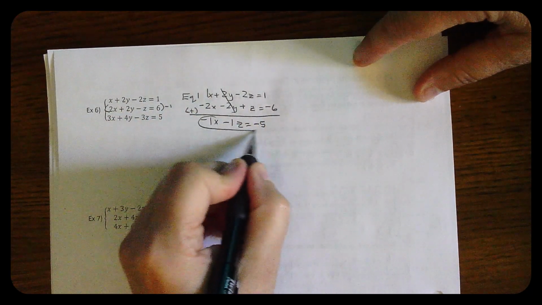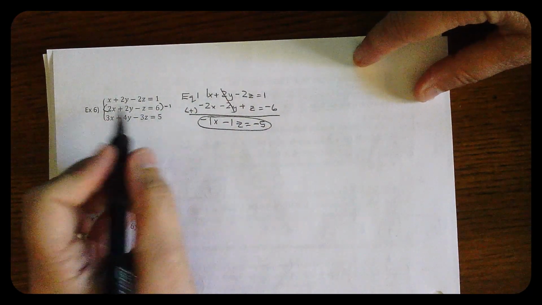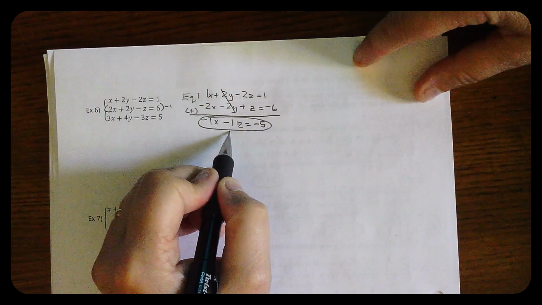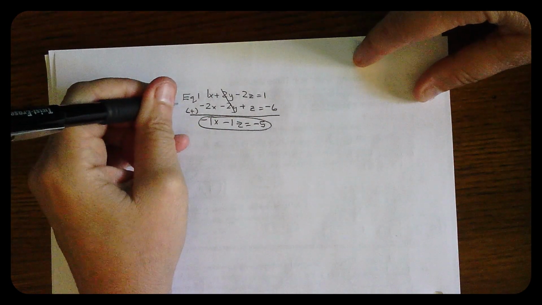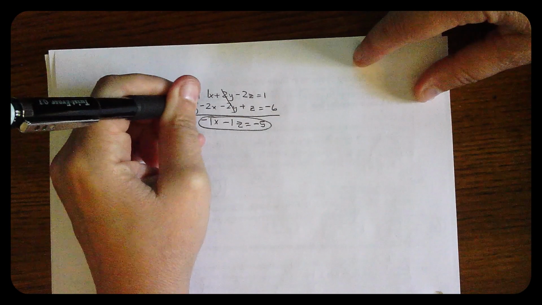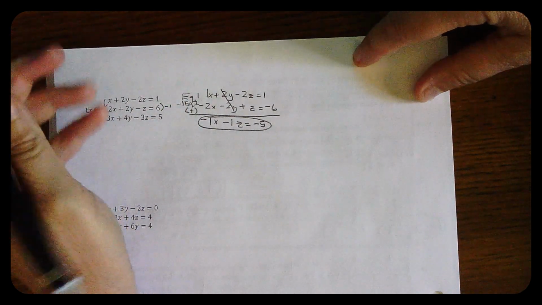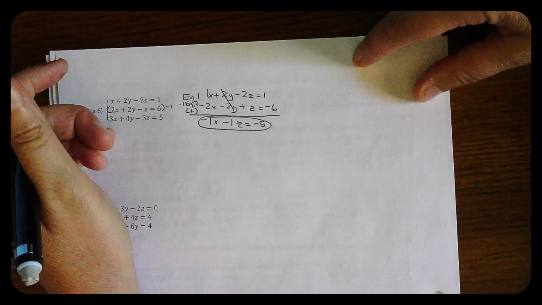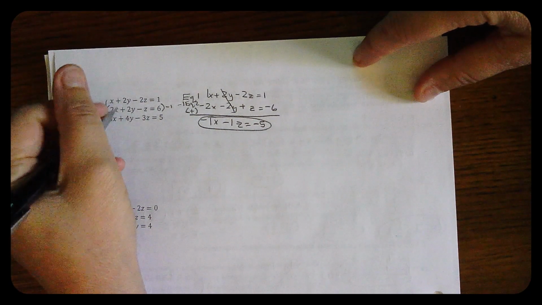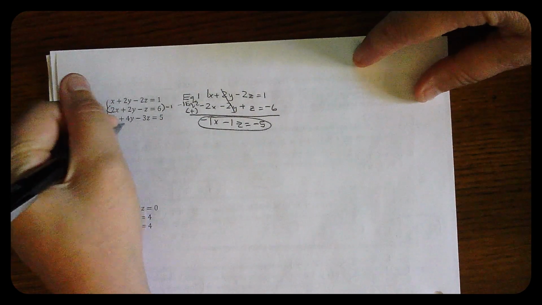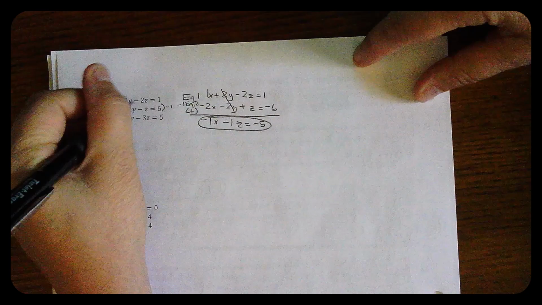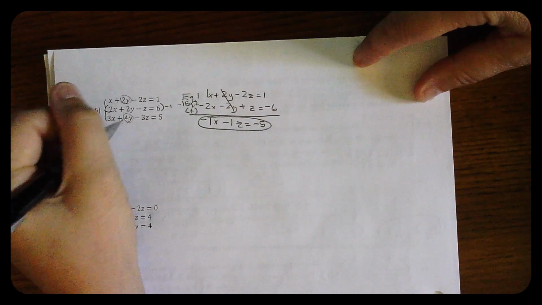Okay, so think about what we've done. We have 3 equations, 3 unknowns. We just got rid of the y, so we're going to have to do that again. I used equation 1 and negative 1 times equation 2. So I used 1 and 2. Now I have to use another pair. So I'm getting rid of the y's. So I'm going to use equation 1 and 3. You could use 2 and 3. Doesn't matter.